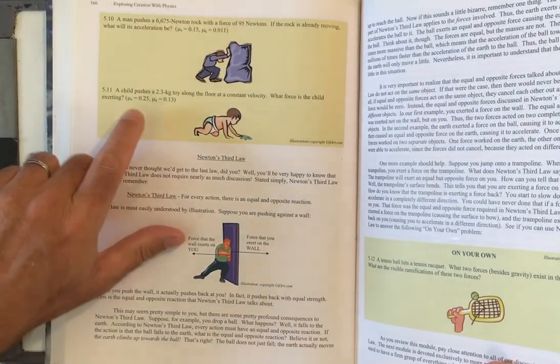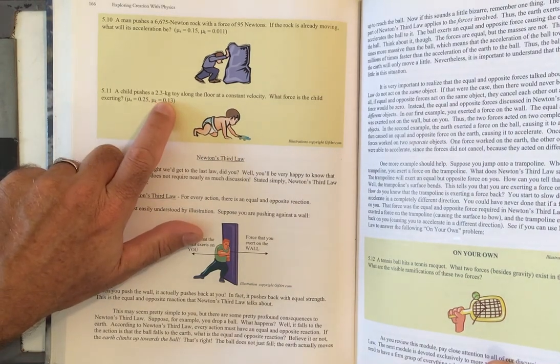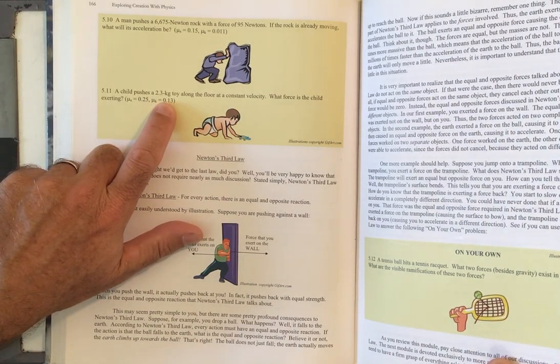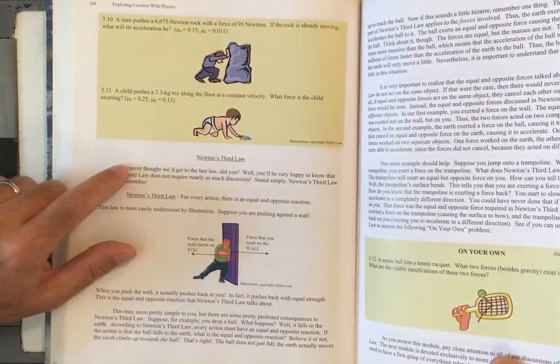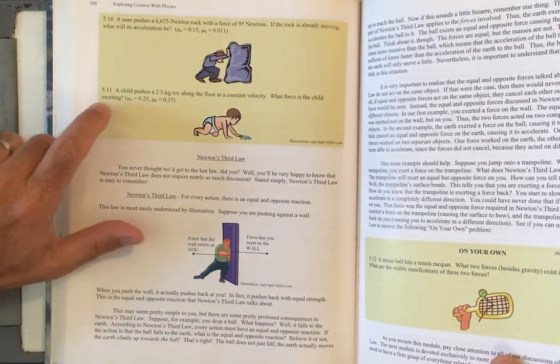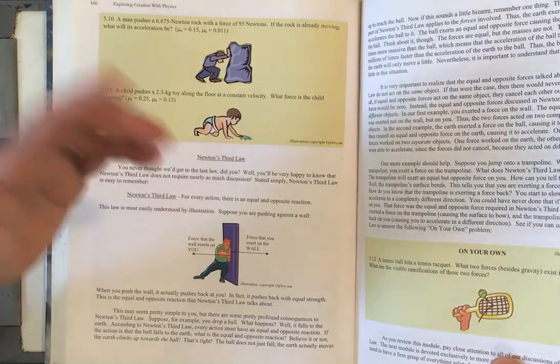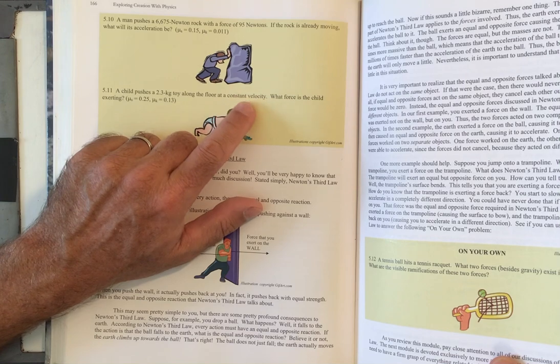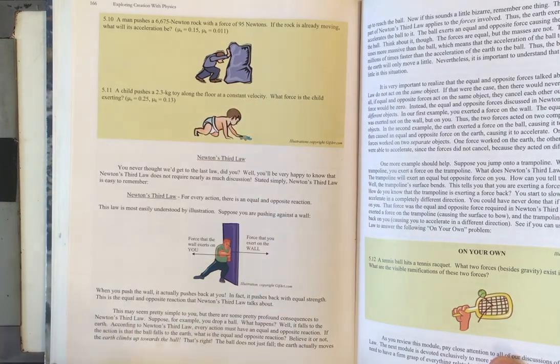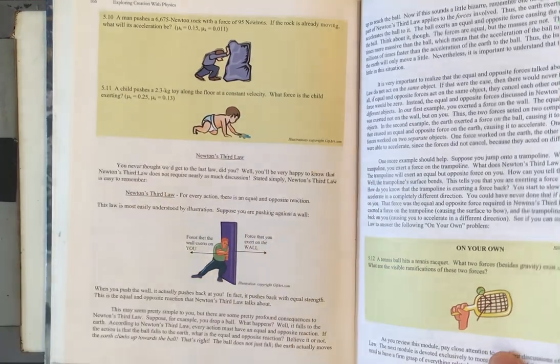That one says a child pushes a 2.3 kilogram toy along the floor at a constant velocity. That's really important, constant velocity. What force is the child exerting? One thing I want you to ask yourself real quick: if you have a constant velocity, do you have any acceleration? Think about that.